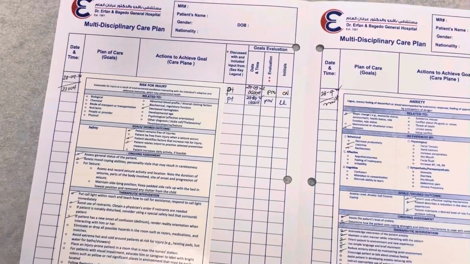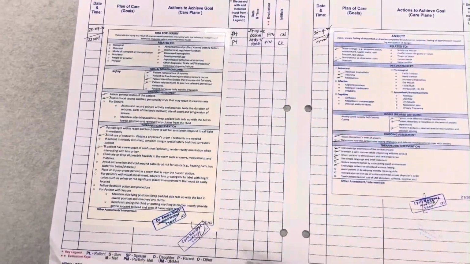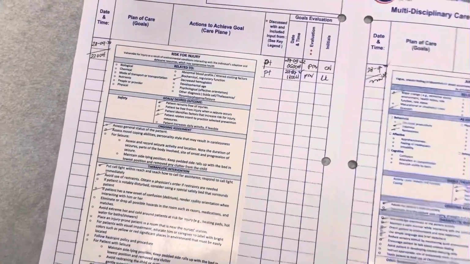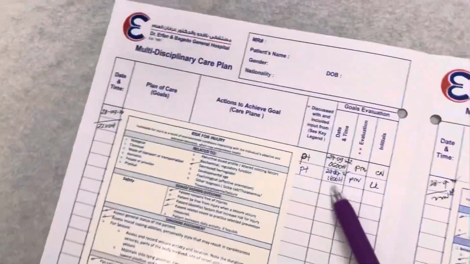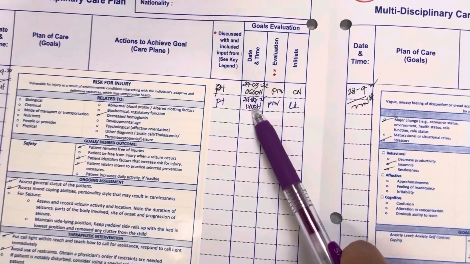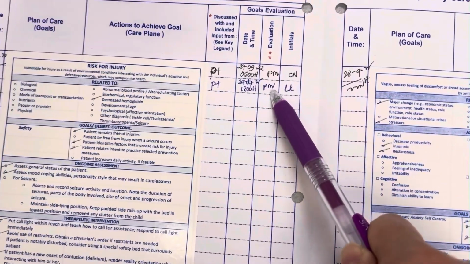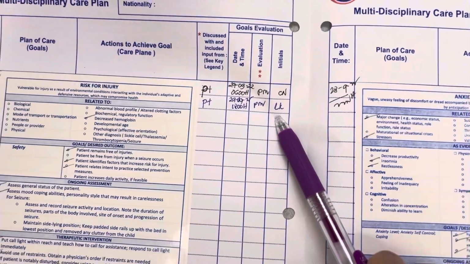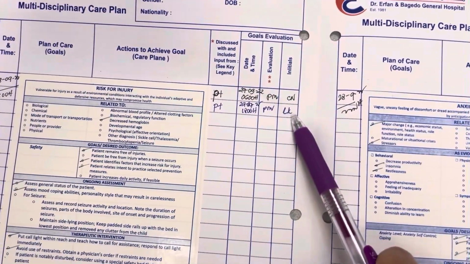She will assess the patient at the end of her shift. So 6 o'clock also, or 7 o'clock if she is busy, then she can put it here. 1800 R or 1900 R, and then the criteria, either partially met or met. Then LK, her initial. I hope this is clear.